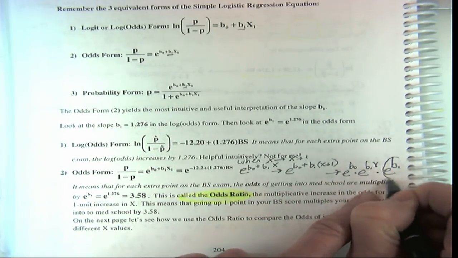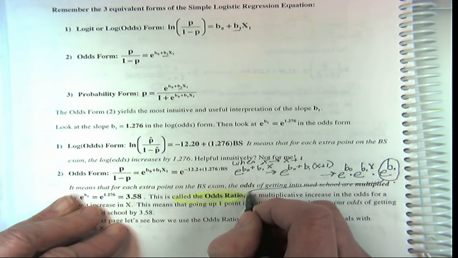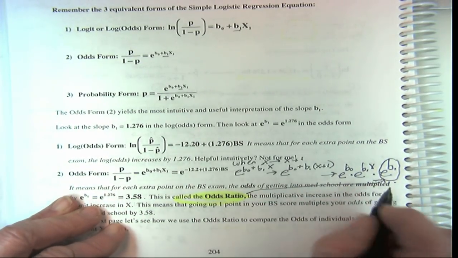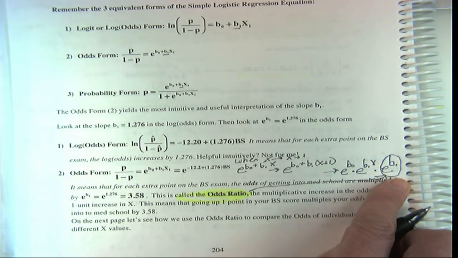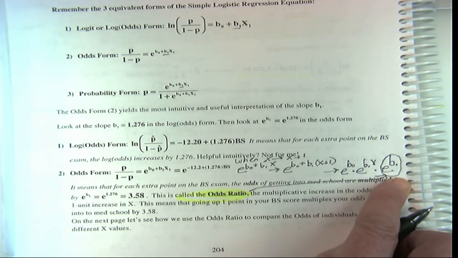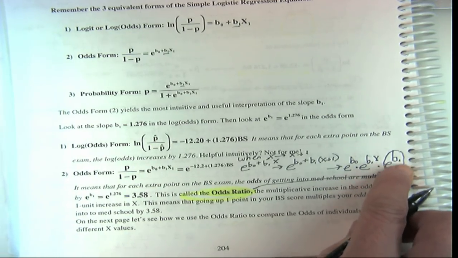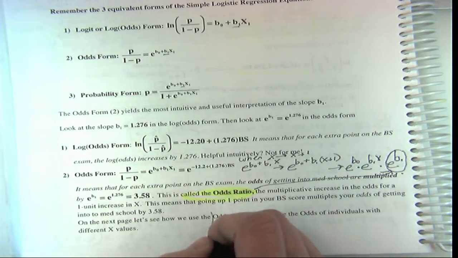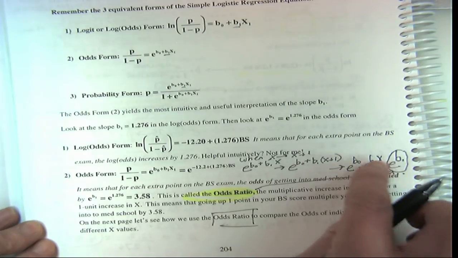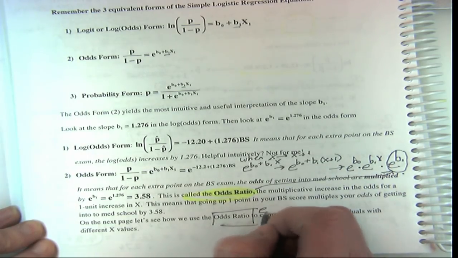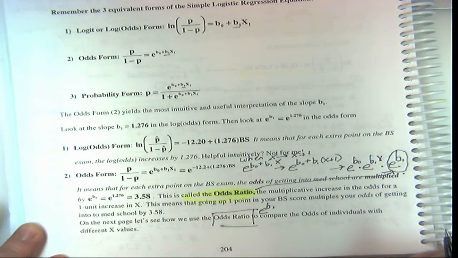So this right here is called the odds ratio. Because for each additional 1 unit increase in x, you multiply by e to the slope here. So the odds ratio is e to the slope, not to the intercept, to the slope. Okay?